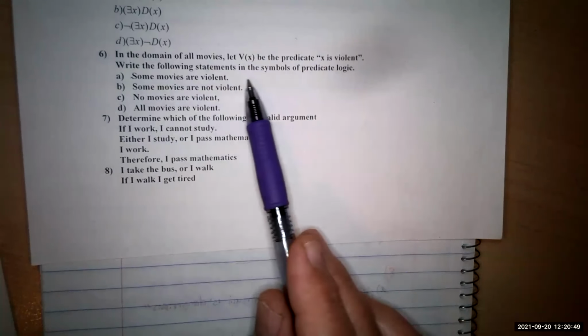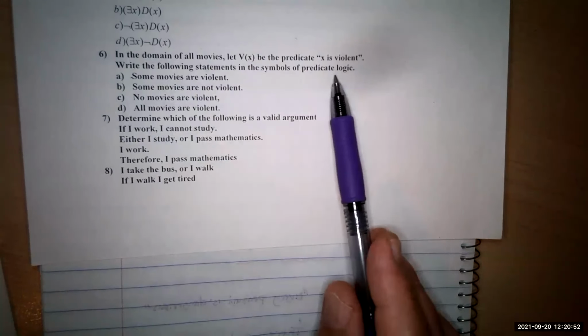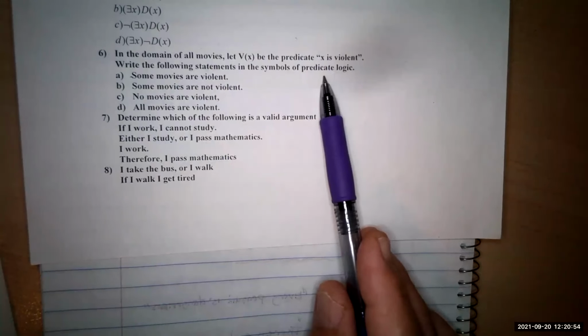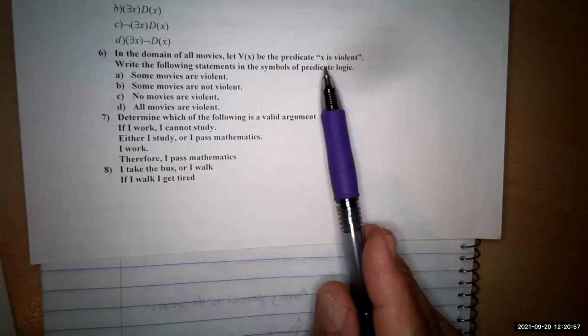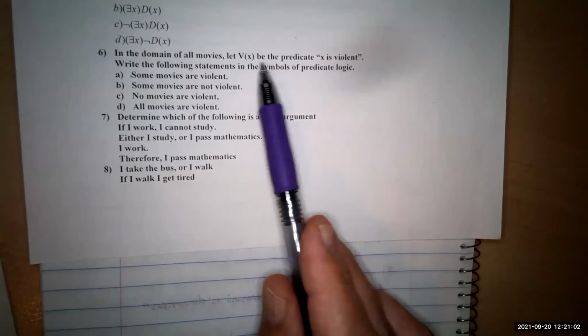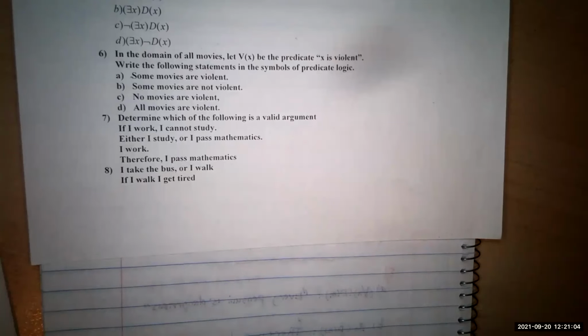So write the following statements in symbols of predicate logic. You have to be careful. You can only use x as your movies, and then V(x) stands for how violent these movies are going to be. Do you want to try the first one? Some movies are violent. There exists an x, V(x). That's it. There is an x, V(x), that would give us everything we need.